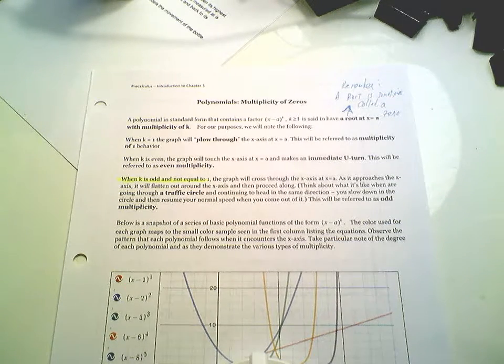And the multiplicity of k says, well, if we have (x minus a) to the k power, what we really have is a bunch of individual factors, x minus a, x minus a, x minus a, k times. Depending on how many times this factor repeats itself, that determines what we call the multiplicity. If we have just (x minus a) to the first power, that's called a multiplicity of 1.